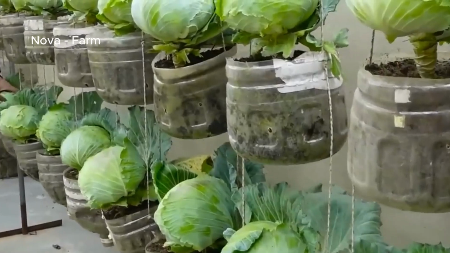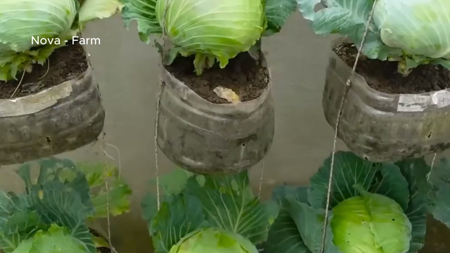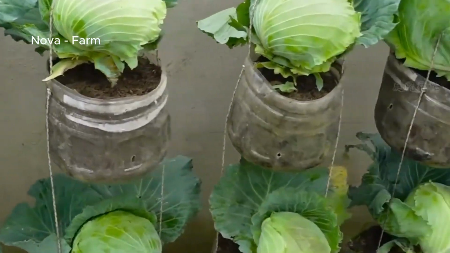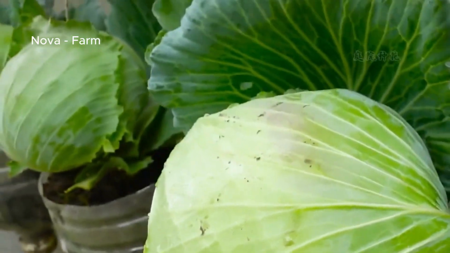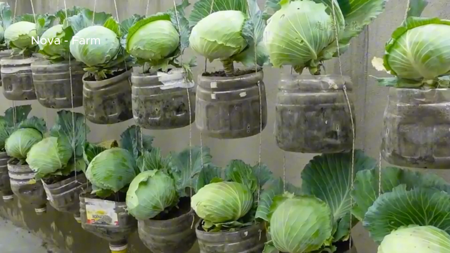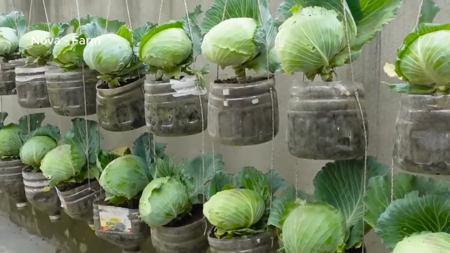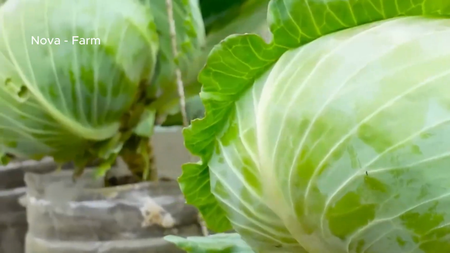7. Benefits and tips. Benefits: growing cabbage in plastic containers saves space and is easy to manage. You can easily move the container to a place with full sunlight or where there is less wind. Tips: make sure to regularly check the plants for pests and diseases. You can also use organic pest control methods to protect your plants.